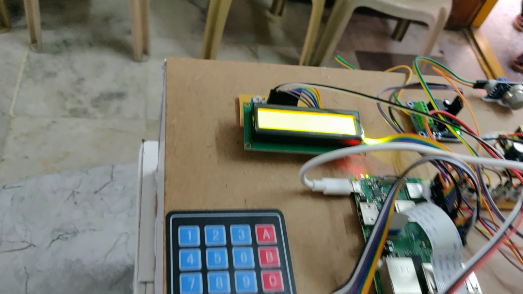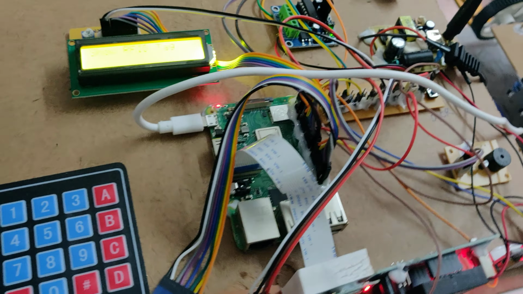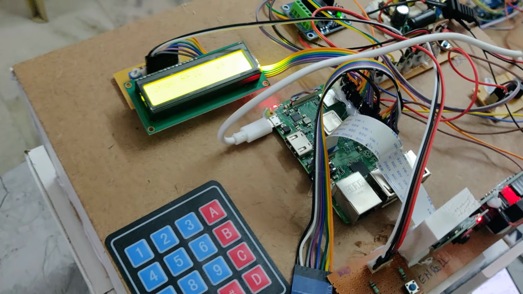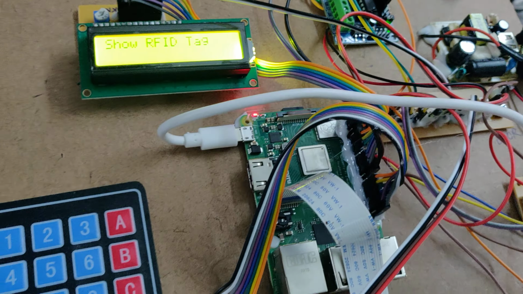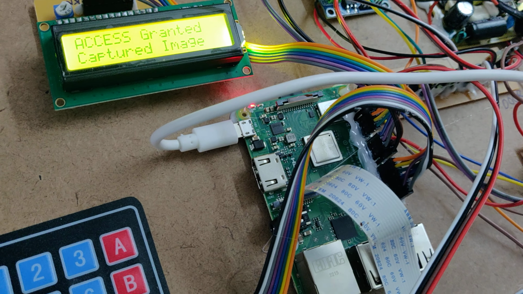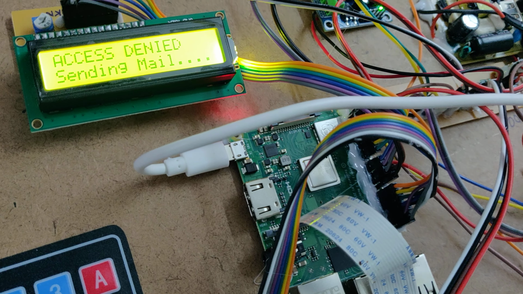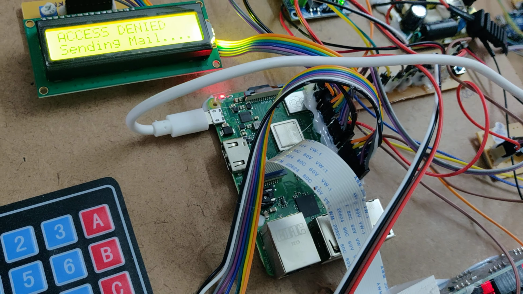So let us see that. Krishna is not stored inside this. So the tag has access granted, but the person was access denied, right? You can see access denied here. The buzzer is continuously on.